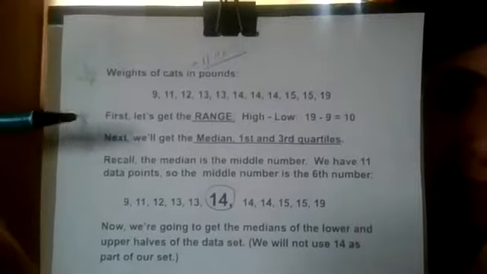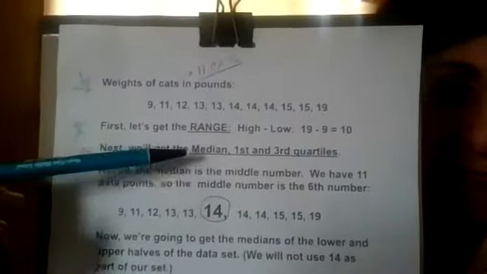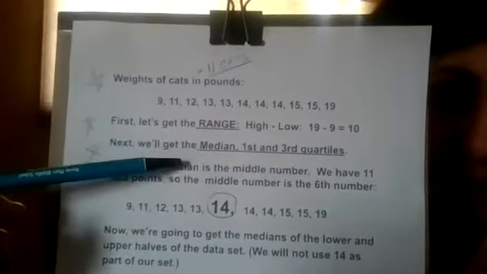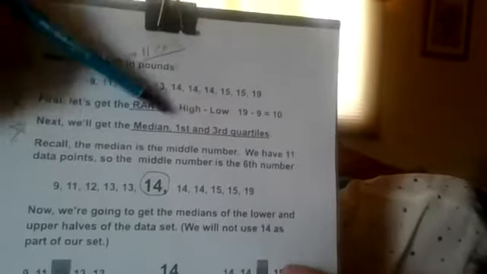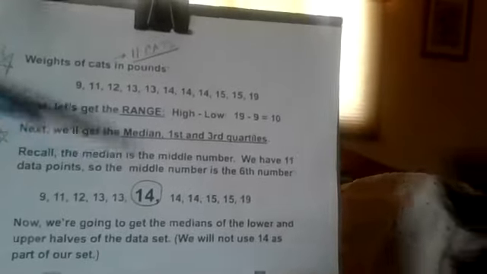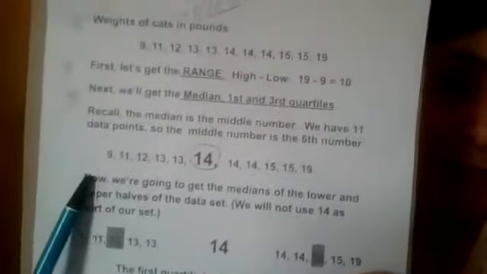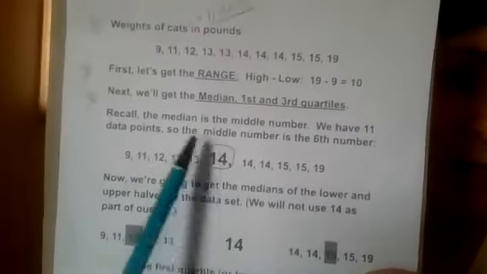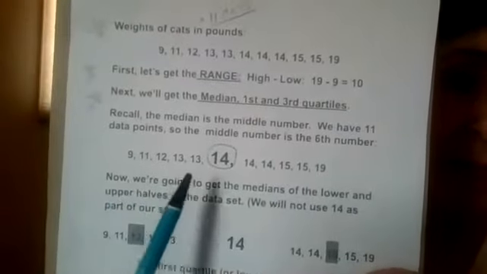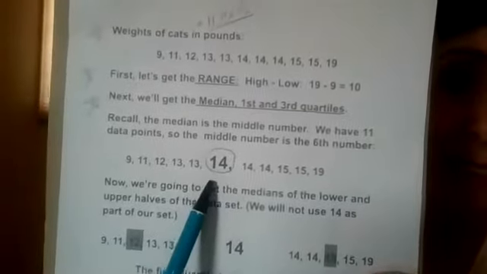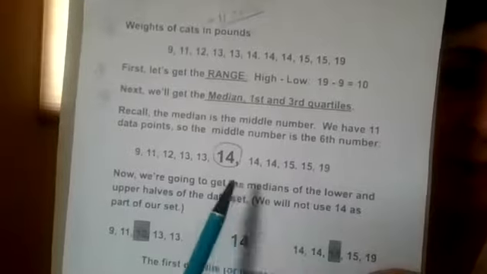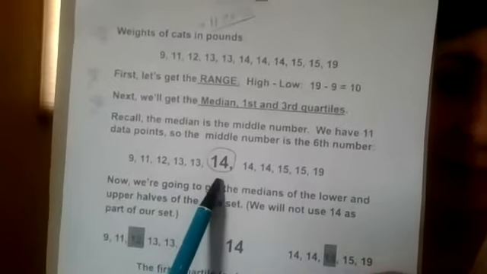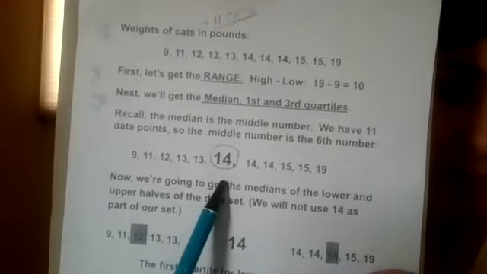Now, the next thing we're going to look at is finding the median. So you've already been doing this. Remember, we're going to get the median, first and third quartiles. You have to recall that the median is the middle number, so we have to have the data from least to greatest. We have 11 data points, and the middle number is 14. There are 5 data points below and 5 data points above, and the 14 is right in the middle. Okay, so that's our median.